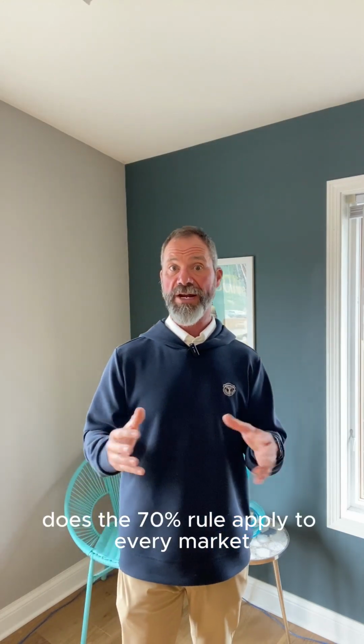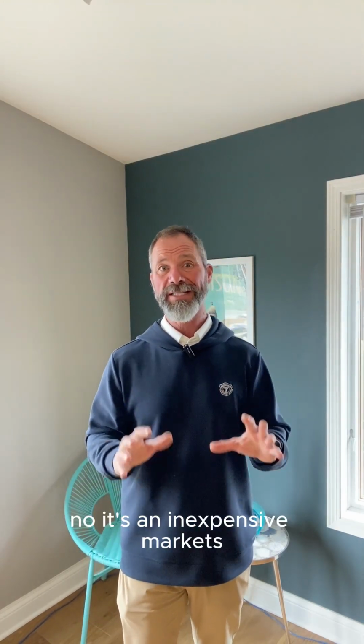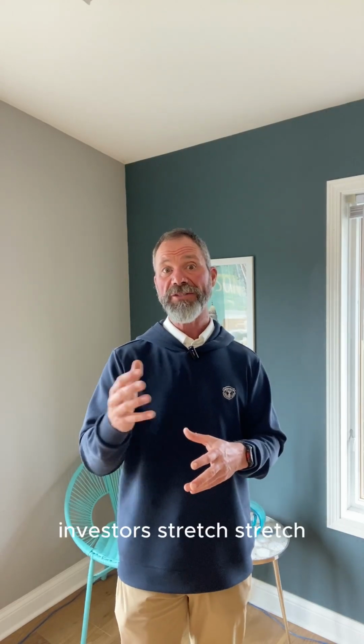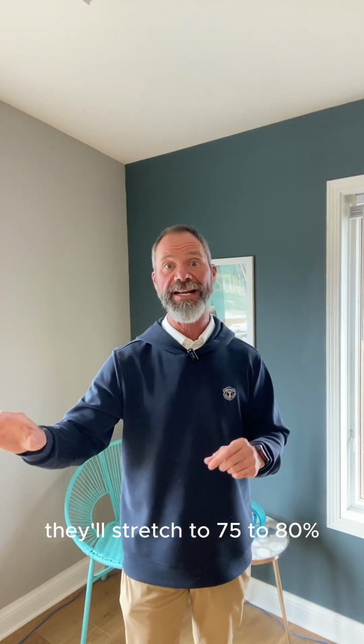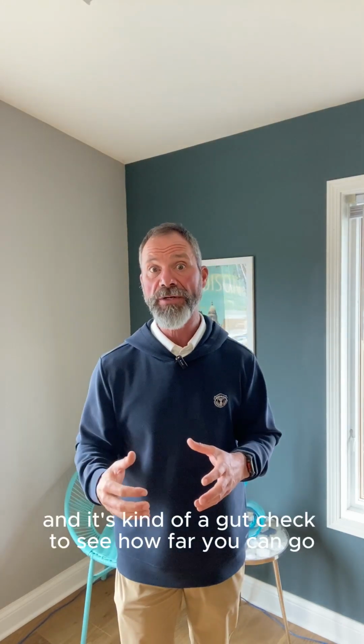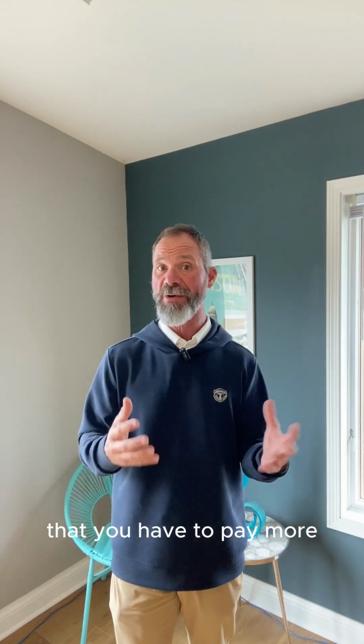Does the 70% rule apply to every market? No. It's for inexpensive markets. Investors in expensive markets, they'll stretch to 75 to 80%. And it's kind of a gut check to see how far you can go, because there may be more competitive markets where you have to pay more.